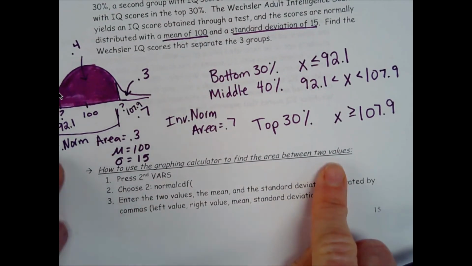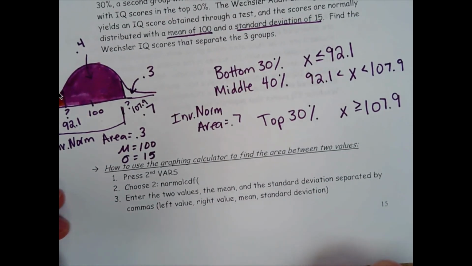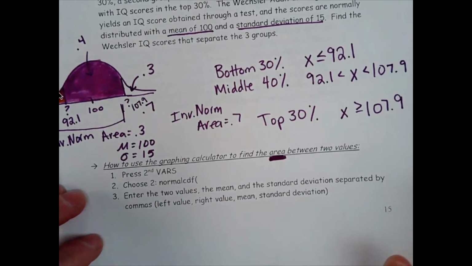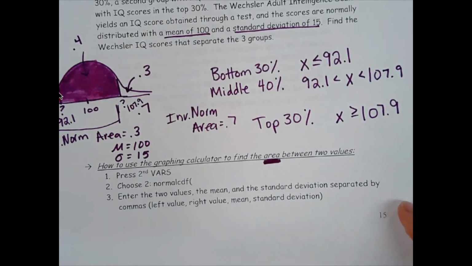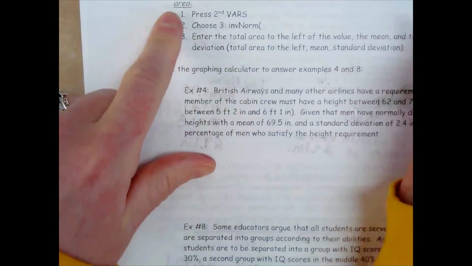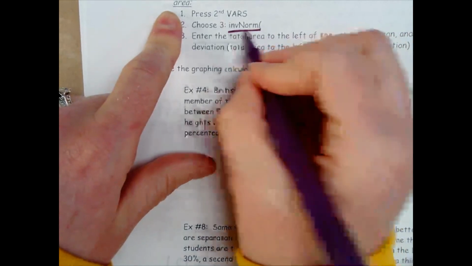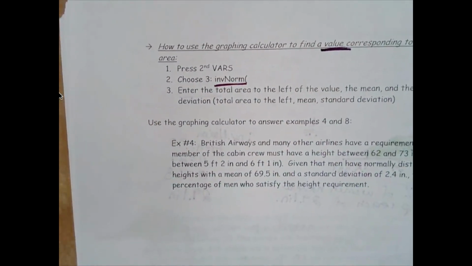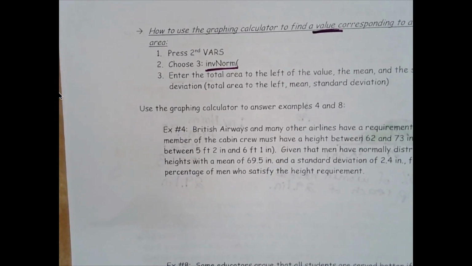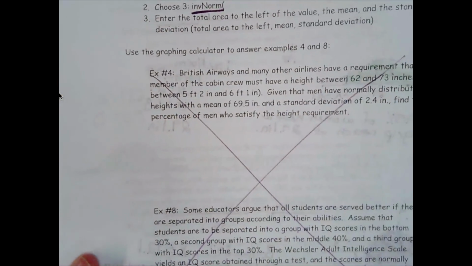We've already gone over how to use the calculator. To find the area we use normal CDF. Make sure you make notes of this whenever we have a chapter 6 test. You know the difference. Where do you use normal CDF? That's to find the area. And then inverse normal, use that to find your z-score or the x value. So the next one is find the value. Use inverse normal. Okay, we're not doing these two examples.